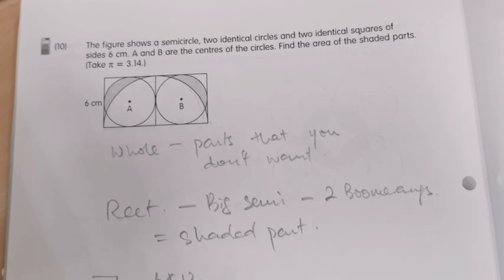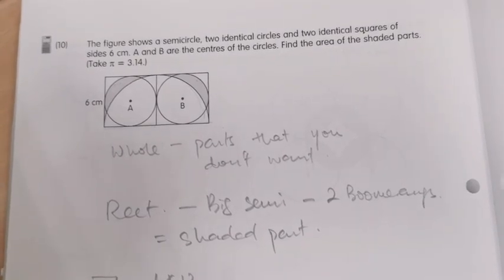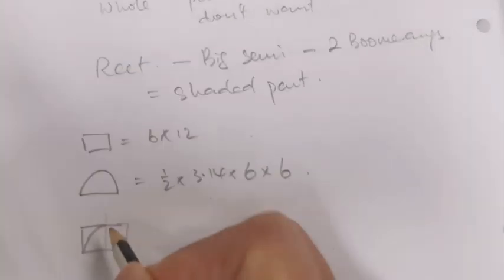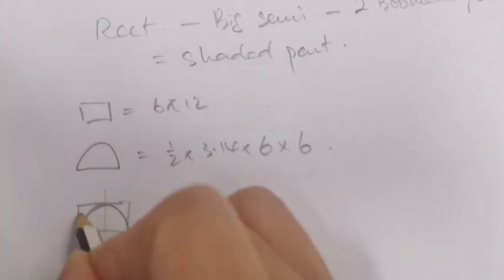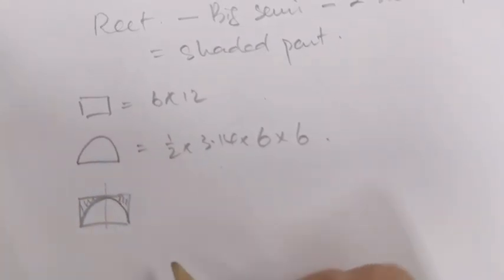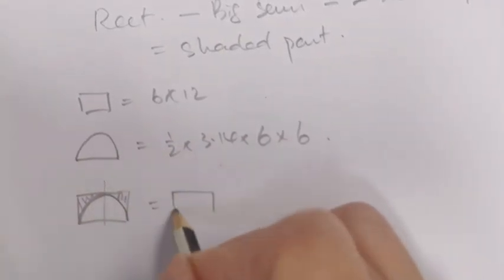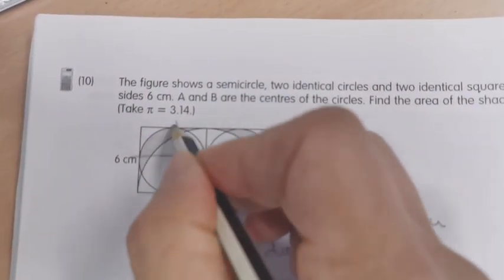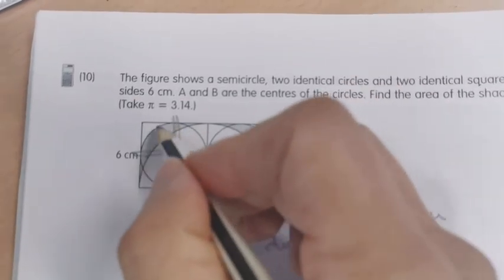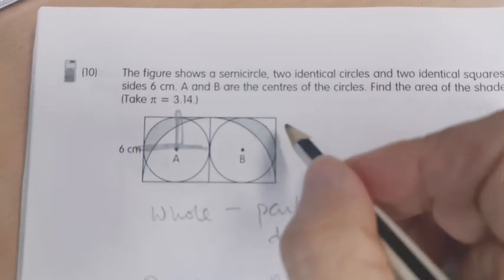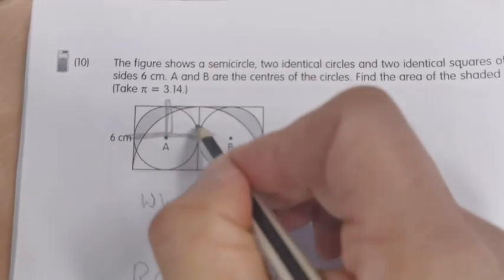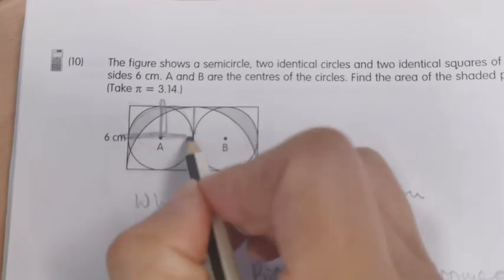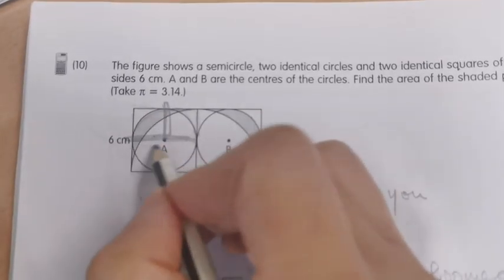Then the two boomerangs. If we combine them together, two boomerangs, it's actually a rectangle. Okay, let me draw it out for you. So here, this rectangle here, imagine this piece is this piece. So all you have to do is area of this rectangle minus this small semicircle. And this rectangle is made out of 2 squares.